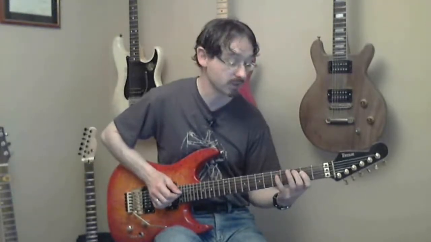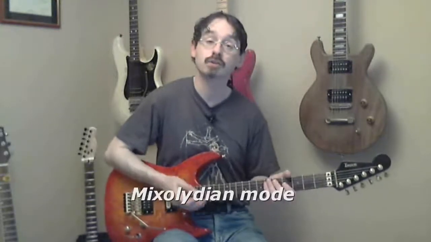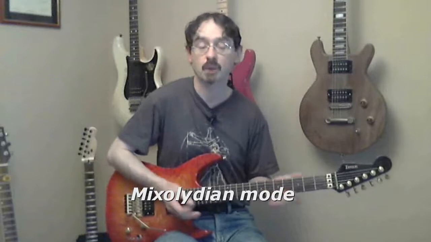G, A, B, C, D, E, F and G. It's got the formula 1, 2, 3, 4, 5, 6, flat 7 in the octave. That scale has got a name. It's called the G Mixolydian mode. A bit of a strange name. Some of the modes have got strange names.